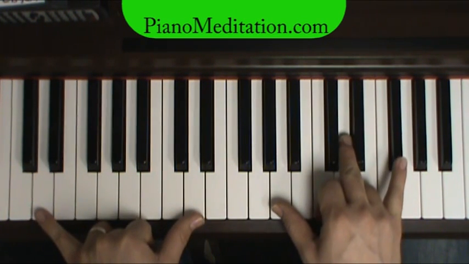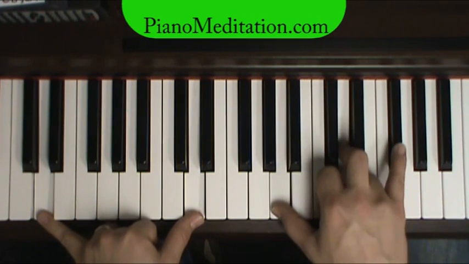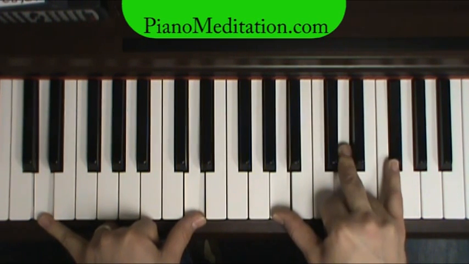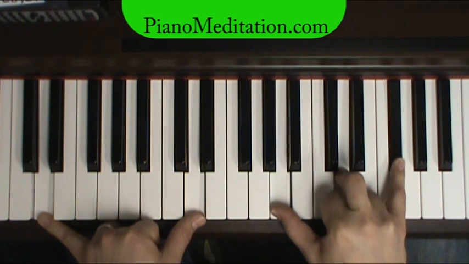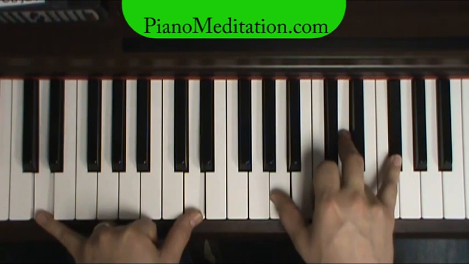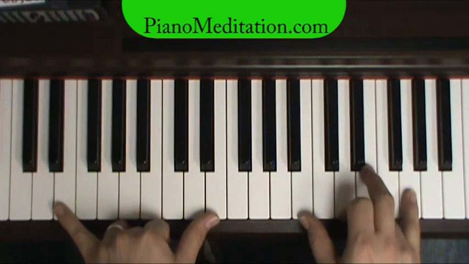Honor you. And then we're going to go to a D chord. D's in the bass. Middle finger on D. Pinky on F sharp. Thumb on A. Then we go back to our E minor, and we almost know all the chords for the song already.